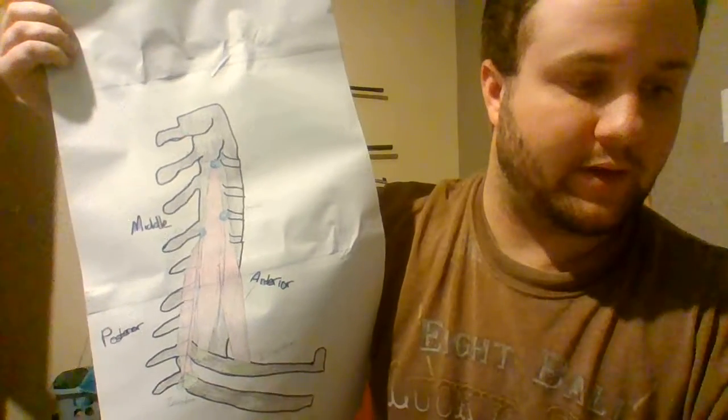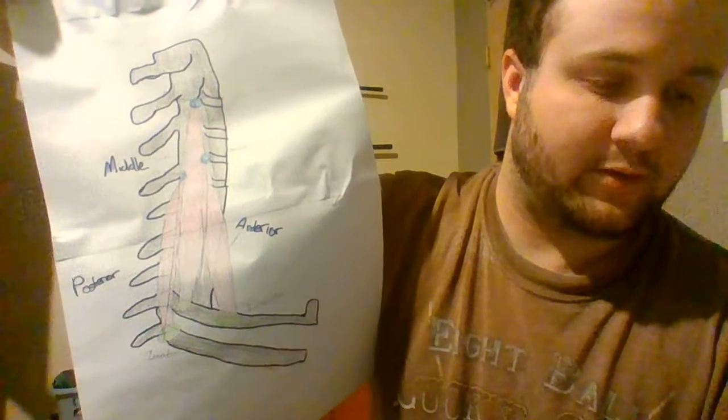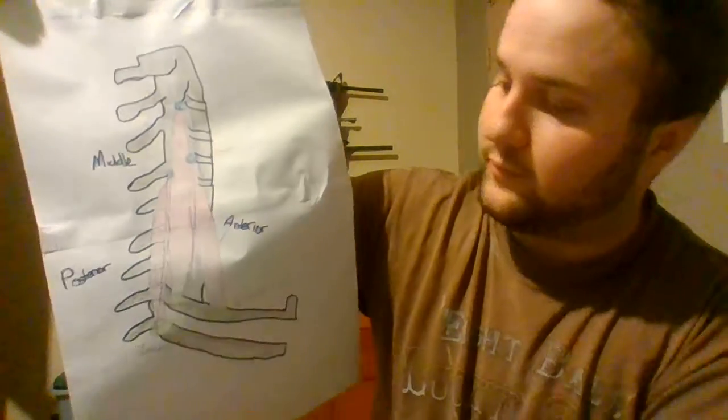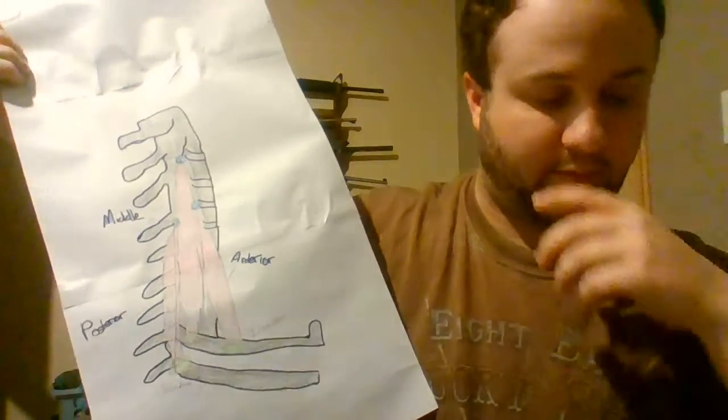The insertion is the anterior scalene tubercle of rib 1, superior border of rib 1, anterior to subclavian groove, right in here. The primary motion for the anterior scalene muscle is neck flexion, so pushing your neck down, and also lateral flexion and neck rotation too. So just head to the side and then turning, and it also elevates your first rib.